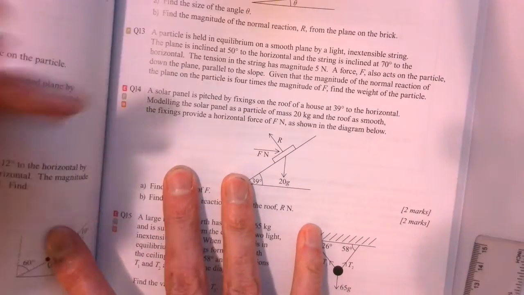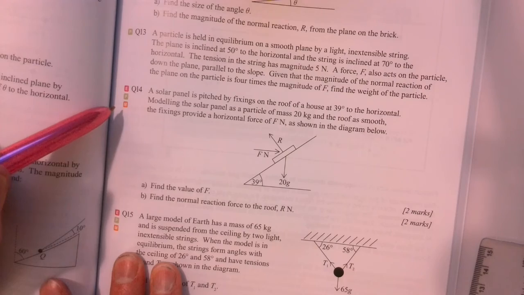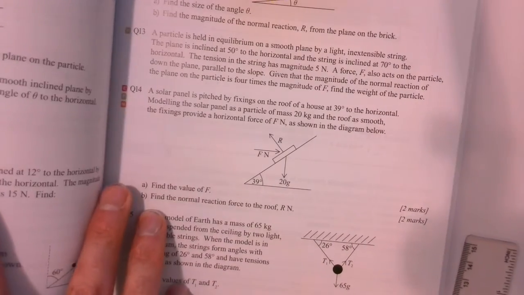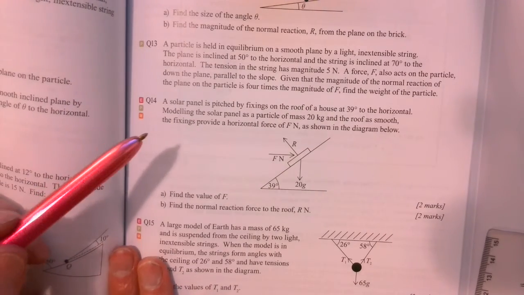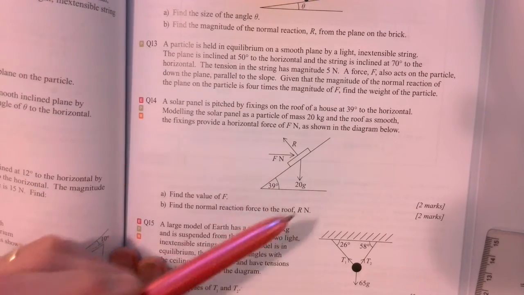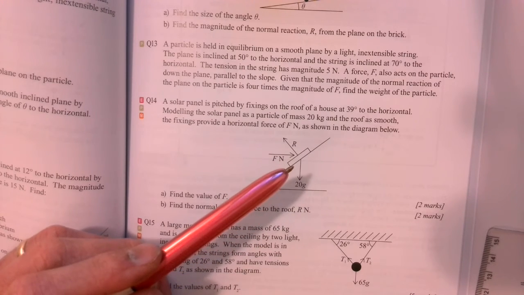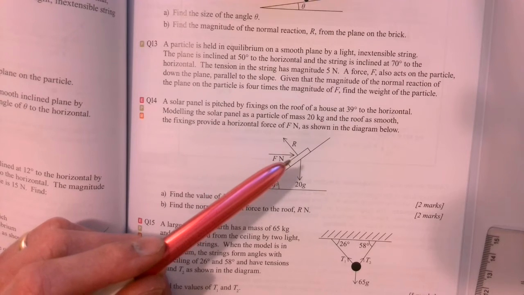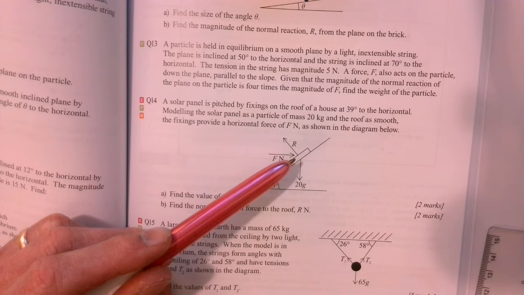Let's look at one more question from the textbook. They use a similar notation in this textbook to the one we use in class. So this question's got to be good because it's exam problem solving. I actually don't know what M stands for, but there we go. It must be good because it's got all three there. So we're going to have a go at question 14. Here you've got a solar panel fixed to a roof. The roof is smooth, so no friction involved. And the force of the fixings is modelled as a force pushing it like that.